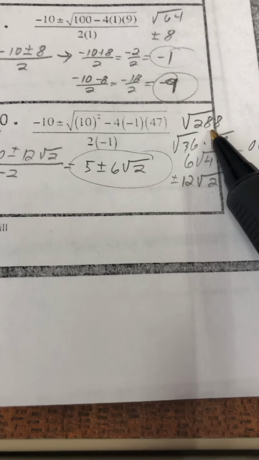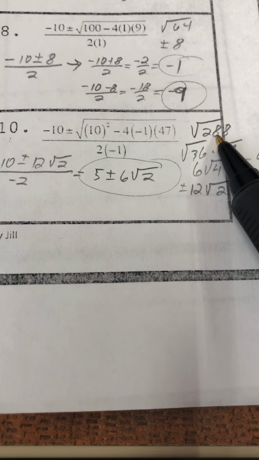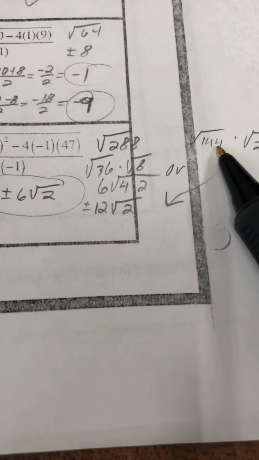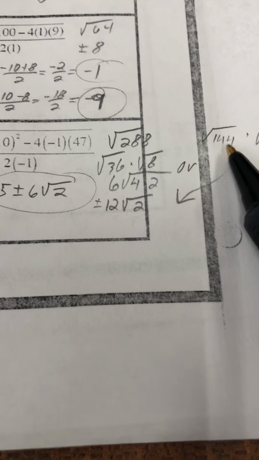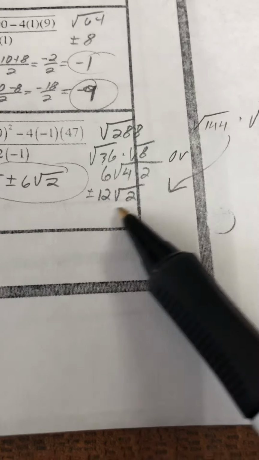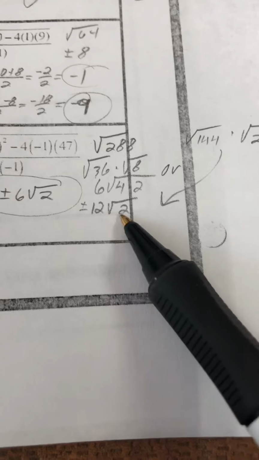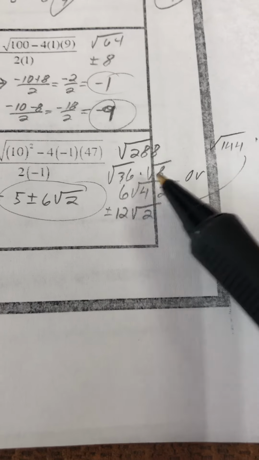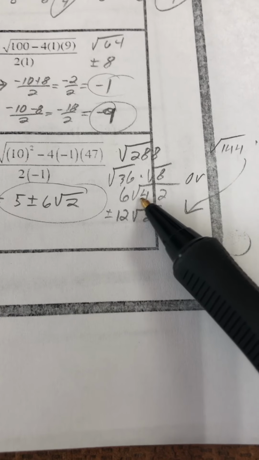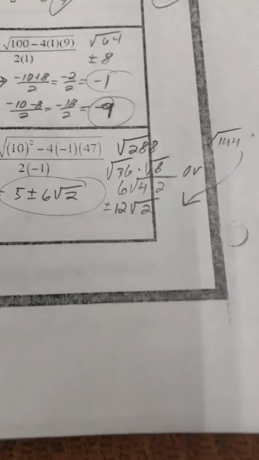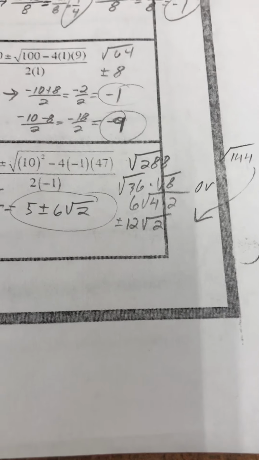The actual greatest factor that I would have needed, that would have been a perfect square, would have been 144. So square root of 144 just takes me right to 12 and square root of 2. So if you miss it and you mess up, that's okay, because if you just keep breaking it down and whatever you bring out, multiply it by what you brought out before, it'll take you right to where you need to be.